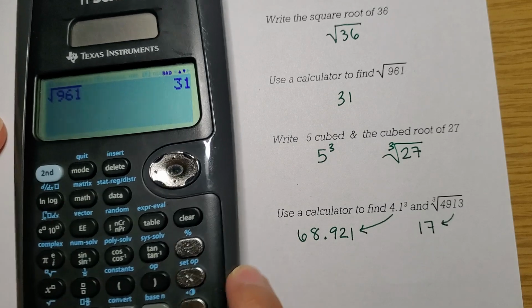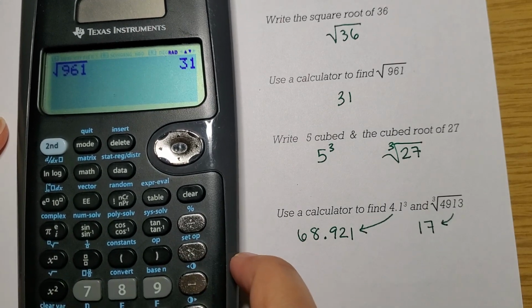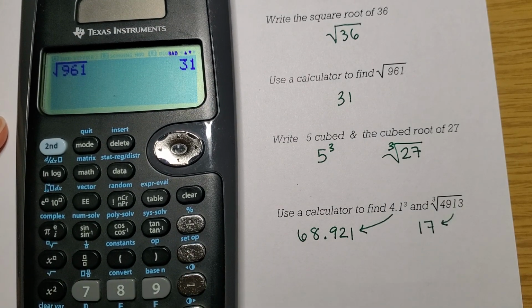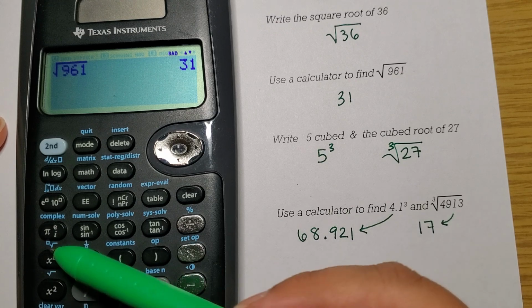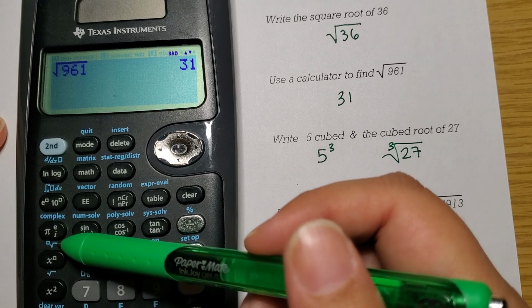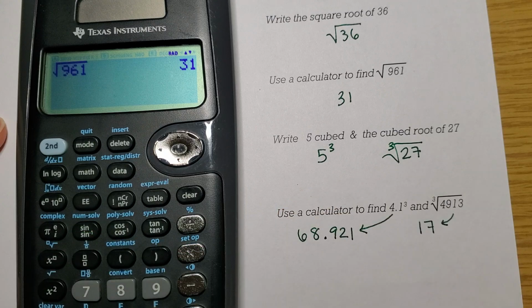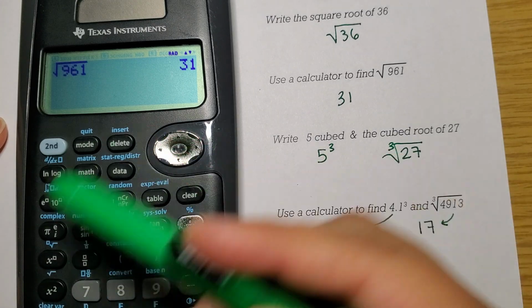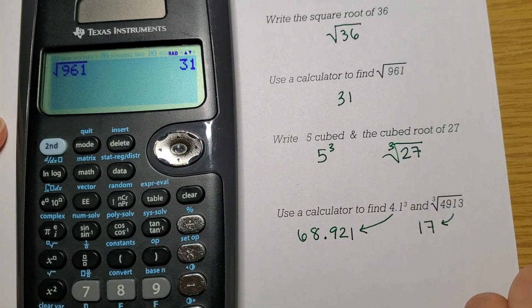The TI-36X Pro, I believe, does not have a cubing button. I was looking for it earlier and I didn't see it. So either I didn't look hard enough or it just isn't there. So here, if I wanted to find something cubed, I would use my exponent button like normal, or for the cubed root, I would use my radical button like normal. So this one doesn't have the cubing or cubed root shortcut, at least that I can see right away.